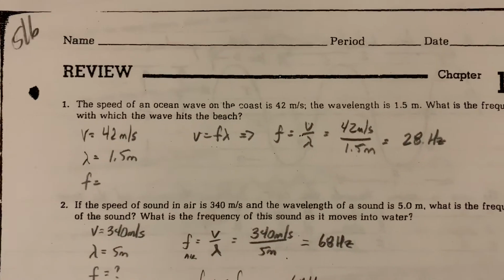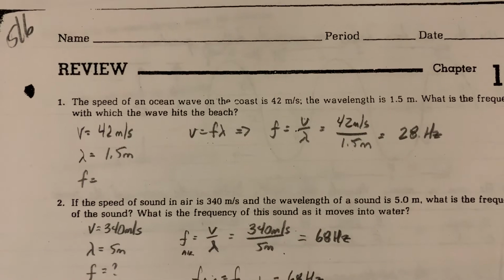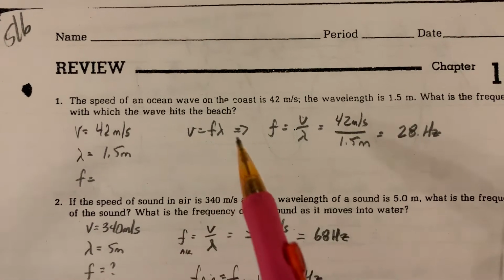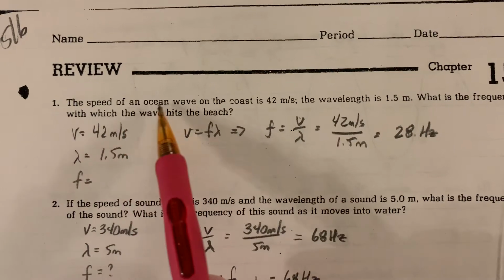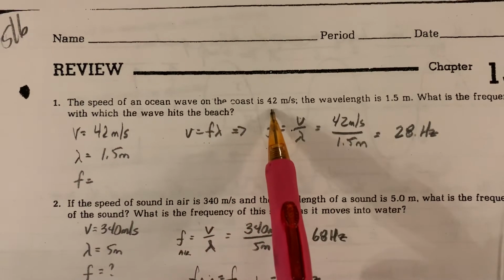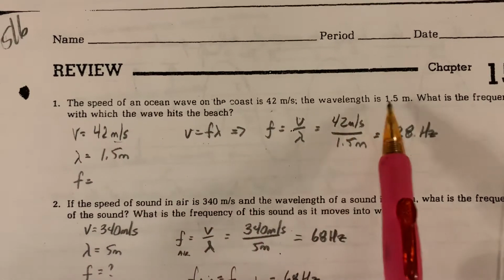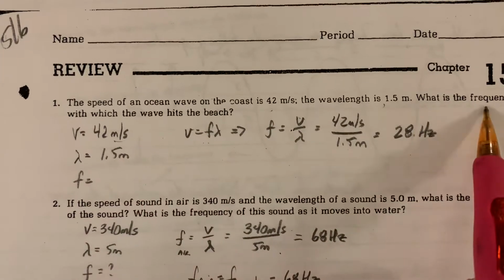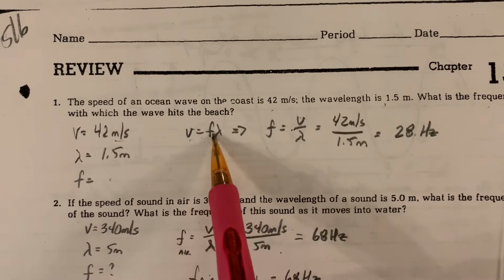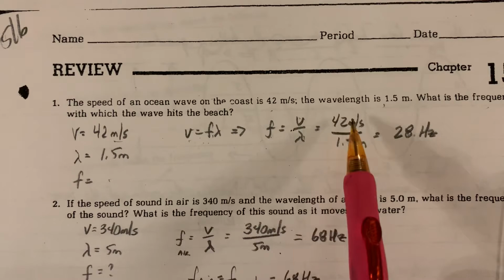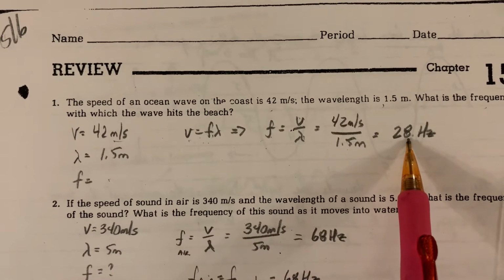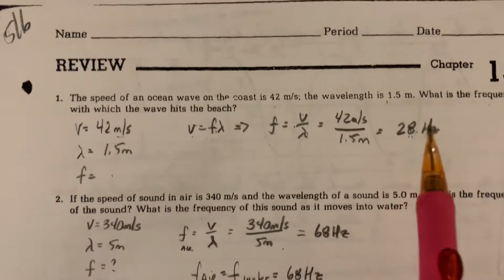These are pretty much straight up calculations. They get a little dicier near the bottom, but not too bad. First one, they said a speed of an ocean wave on the coast is 42 meters per second. There's your velocity. Wavelength's 1.5 meters. Find the frequency. V equals f lambda, or frequency with v over lambda. You get 28 hertz out of that, or 28 waves per second.